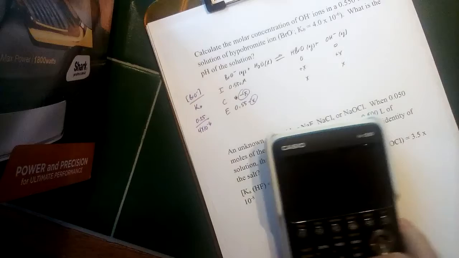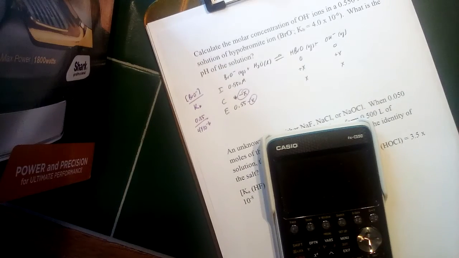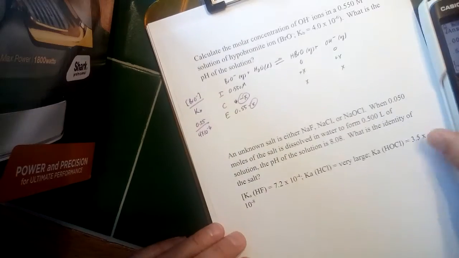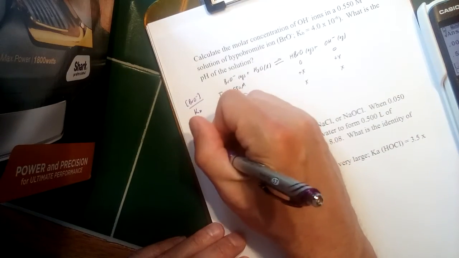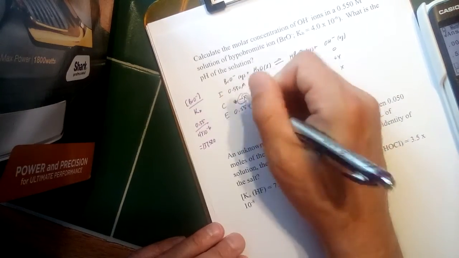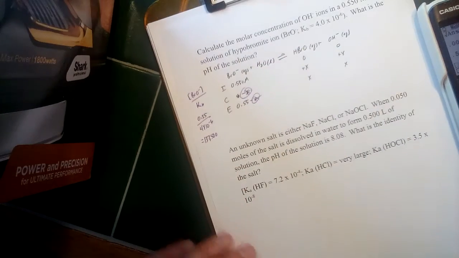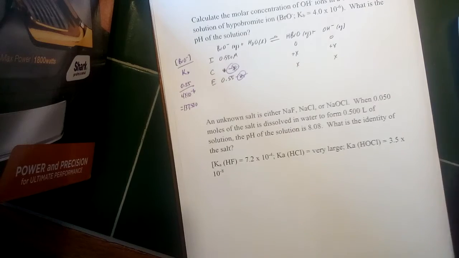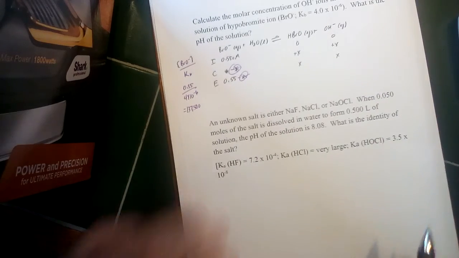That comes out to be 137,500. So yes, it is perfectly reasonable to make the assumption that we can remove that x and that will not have a big effect on what we end up calculating here.